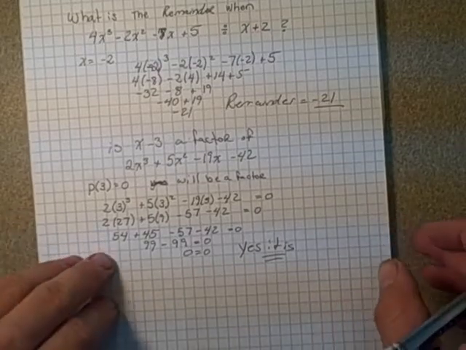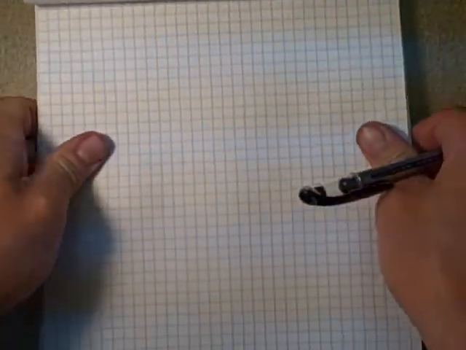Okay, one more example to do. I'm just going to flip my page here. Using the same factor theorem, sometimes they ask you to find a certain variable given a situation.